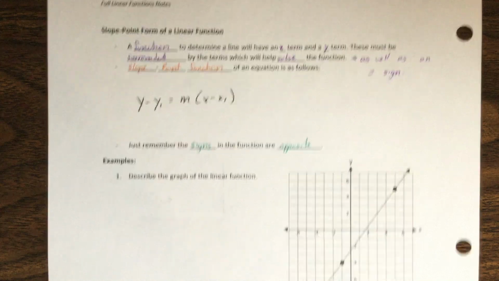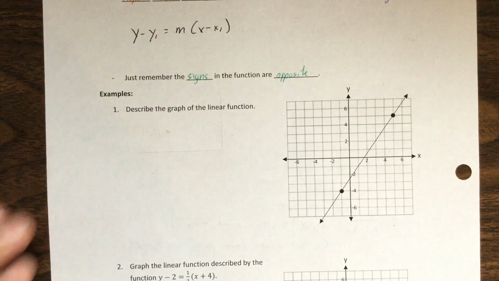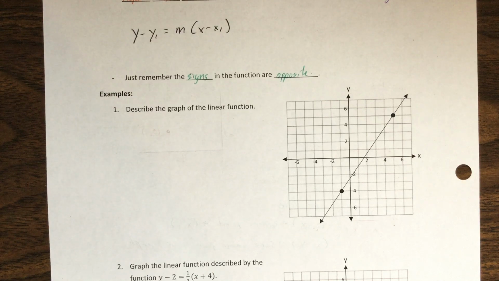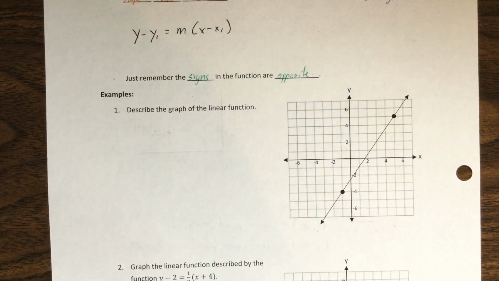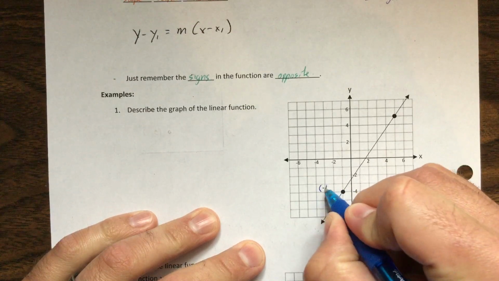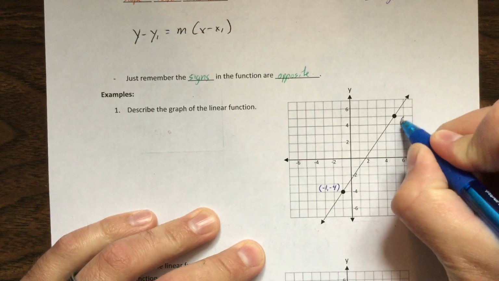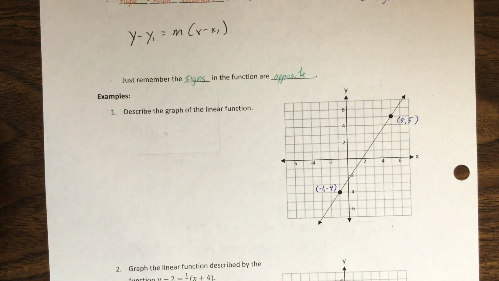All right, let's describe the graph of a linear function. Example number 1. This linear function goes through these 2 points, and I'm going to label them out here. This is the point -1, -4, and this is the point 5, 5. So we have those 2 points that are along our line.